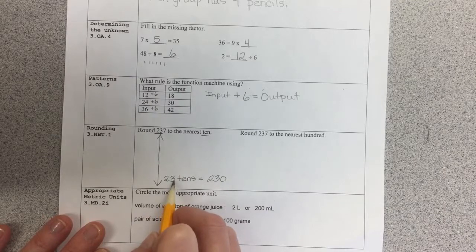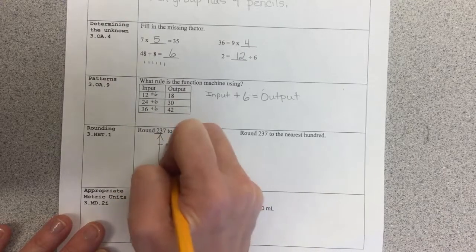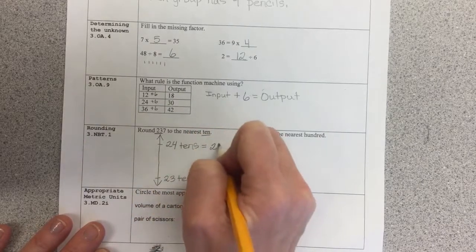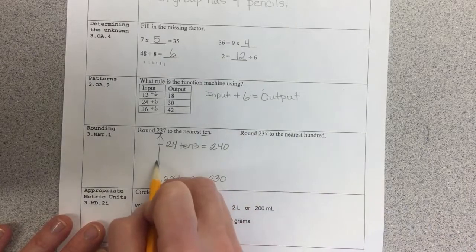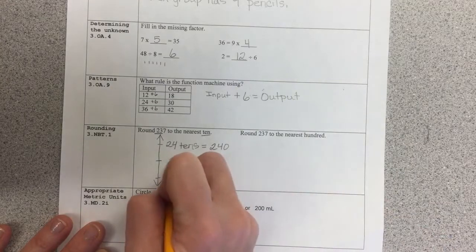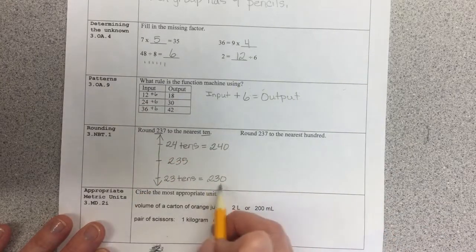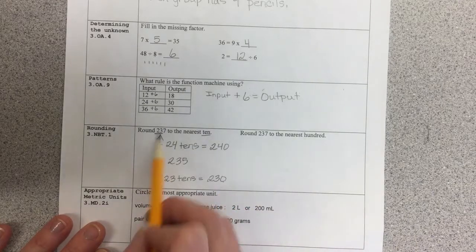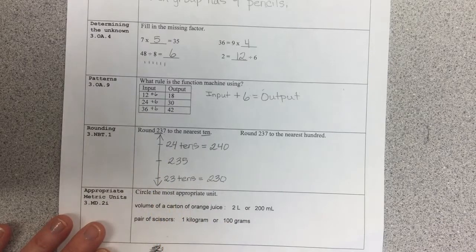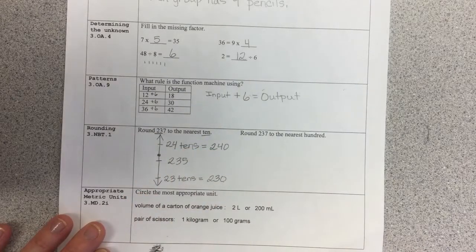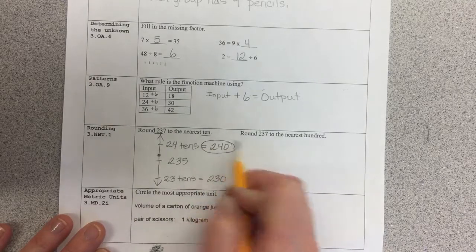If I add one more 10 to my number, I would have 24 10s. We know in standard form that's 240. Now I want to determine the midpoint. The number that lies right between 230 and 240 is 235. It's always the bottom number here with 5 in my next unit. So I want to place 237 on my number line at this time. I know that 237 is going to lie above the 235. Therefore, 237 rounds up to 240.